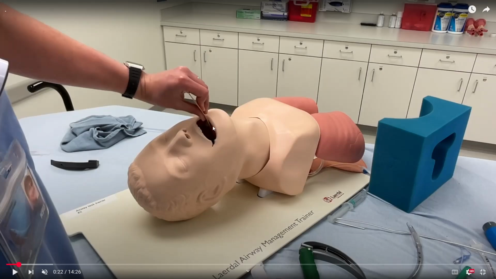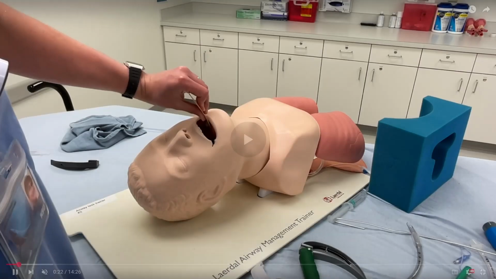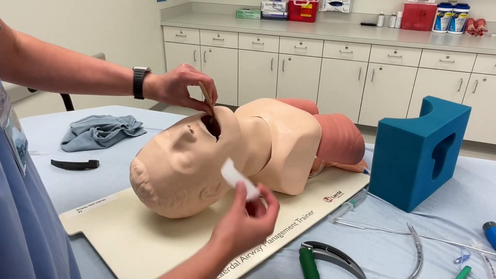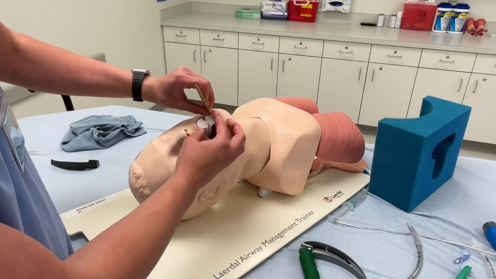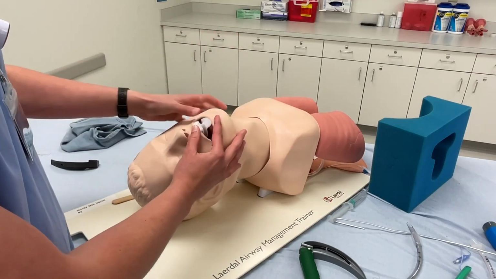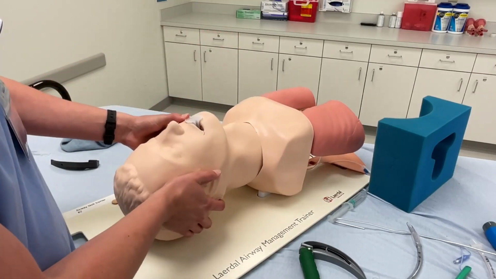I mean, they do have tongues, but they're not floppy tongues like they would be in a real person. So, using the tongue depressor is slightly overkill. However, on a real patient, it's often advised that you do this, and I believe it is actually the textbook way of going about it. So, using the tongue depressor to get out of the way, inserting in one fluid motion, and that's going to help open up this fake patient's airway.